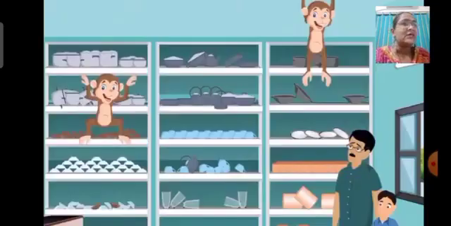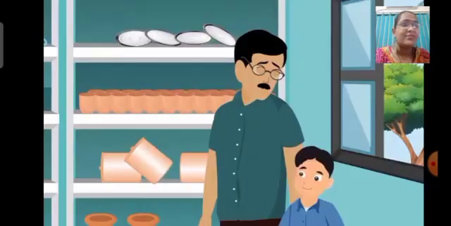As soon as Rohan and his father reached the shop, they saw two monkeys jumping here and there, and they threw all the articles of the shop here and there. The whole shop was in a mess. As soon as the monkeys saw Rohan and his father, they jumped out of the window and ran away. Rohan's father got upset seeing this mess.